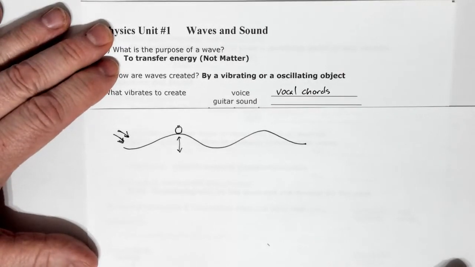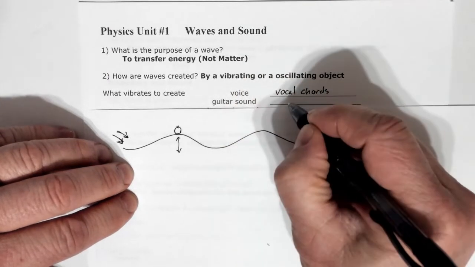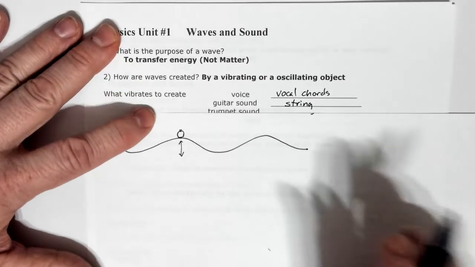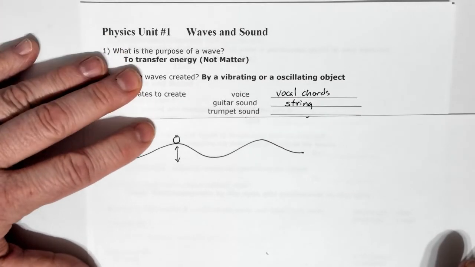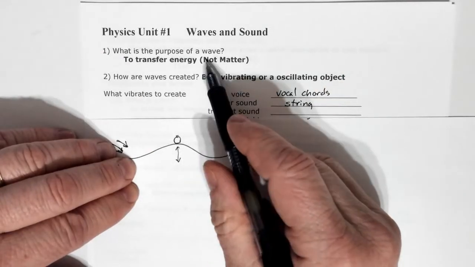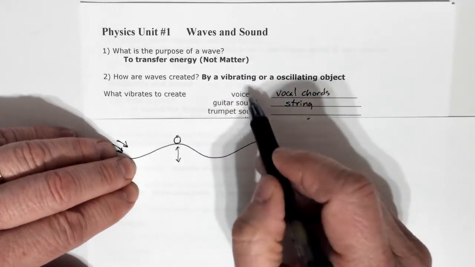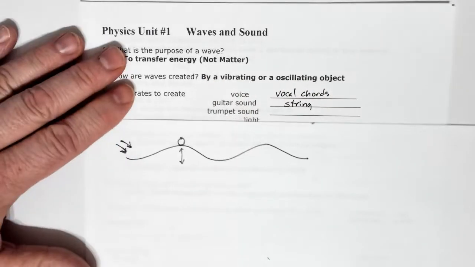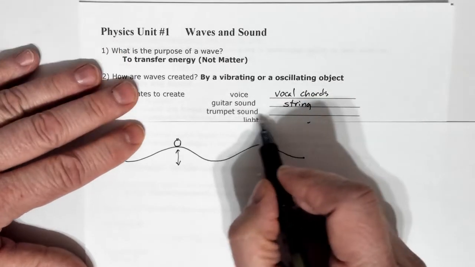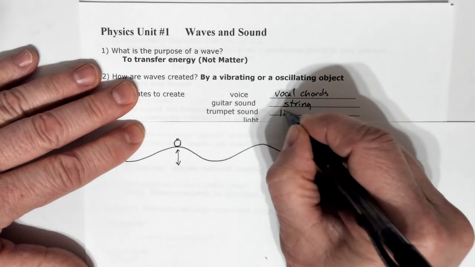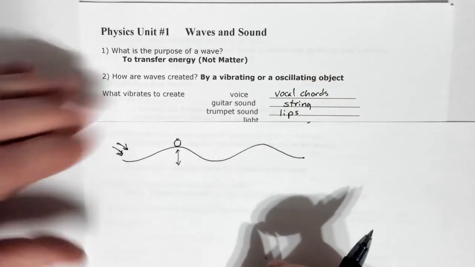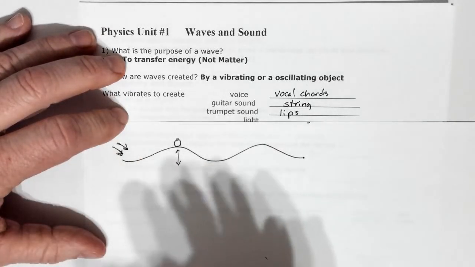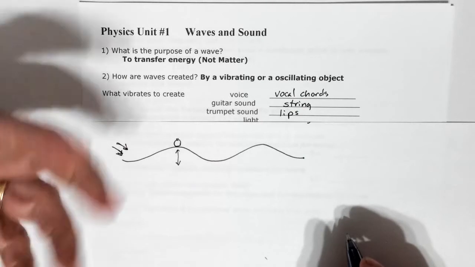How about a guitar string? Well, a guitar sound comes from a guitar string. Okay? And that string, when you pluck it, vibrates up and down. Okay? And that's what causes that sound or that wave to be created that crosses the room. But the air from the vibration of that string doesn't move across the room, just the sound, just the energy. Okay? A trumpet. What vibrates in a trumpet? Well, if you're a trumpet player, you'll know it's a person's lips. What they do is they put their lips on a little end piece and they vibrate their lips inside of that, and then the vibration goes down the tube, and the tube, which is the trumpet, amplifies it.